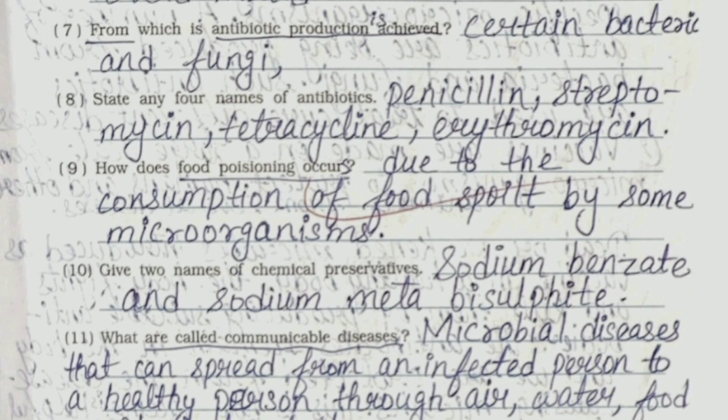Seventh, from which is antibiotic production achieved? Antibiotic production is achieved from certain bacteria and fungi. Eighth one, state any 4 names of antibiotics. So the names of the antibiotics are penicillin, streptomycin, tetracycline and erythromycin. Ninth one, how does food poisoning occur? Food poisoning occurs due to the consumption of food spoiled by some microorganisms.